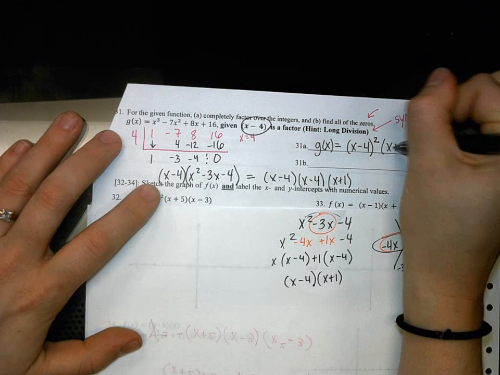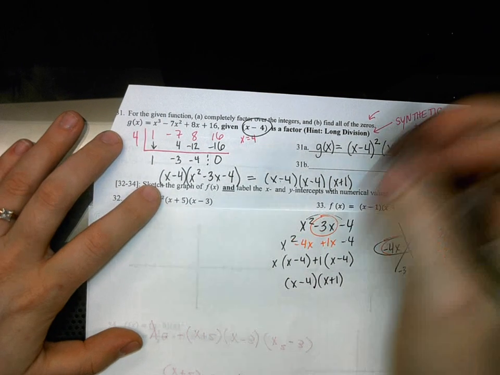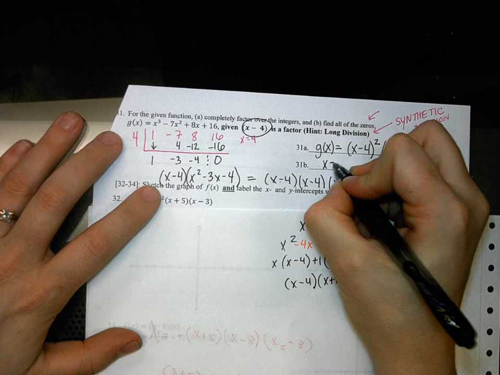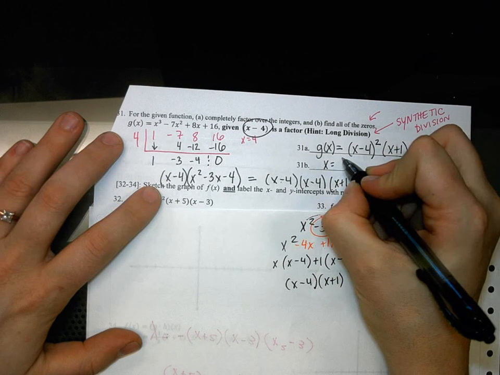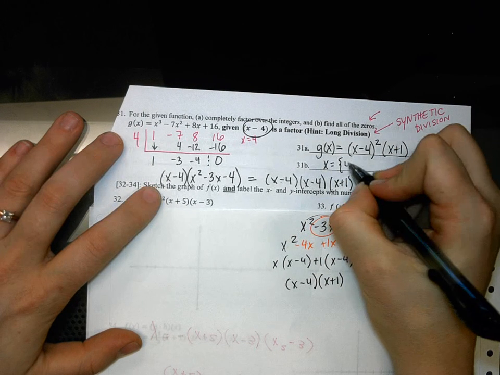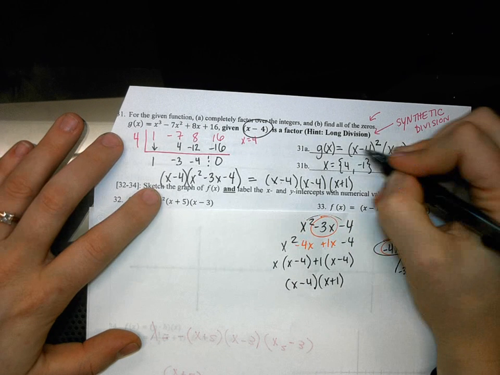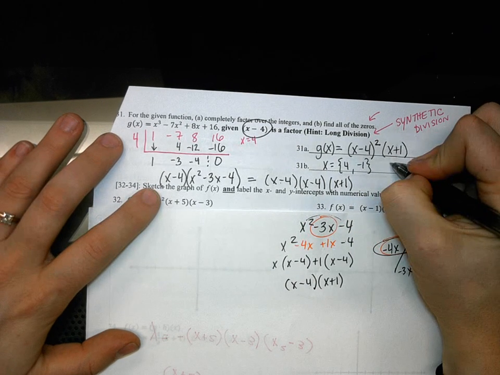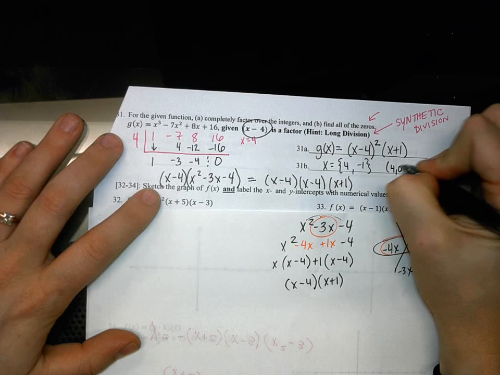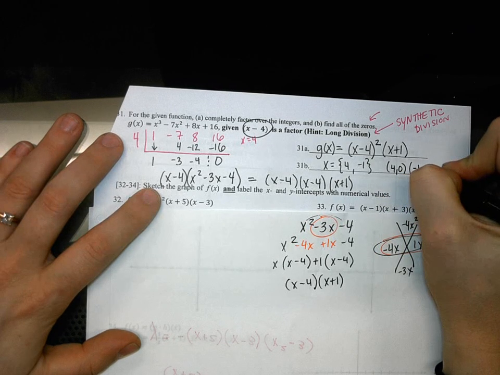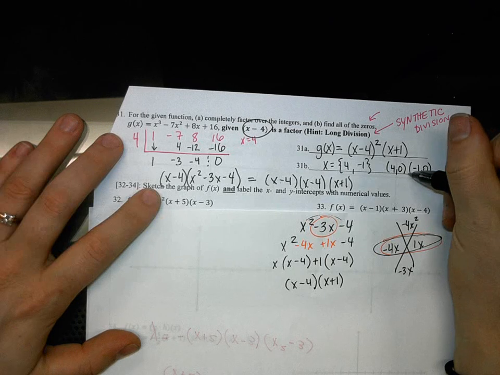This now means I only have two distinct x-intercepts. Positive 4 and negative 1. Instead of writing them in set notation, you could have written them as 4, 0 and negative 1, 0. That's fine as well. These would be your two points on your x-axis.